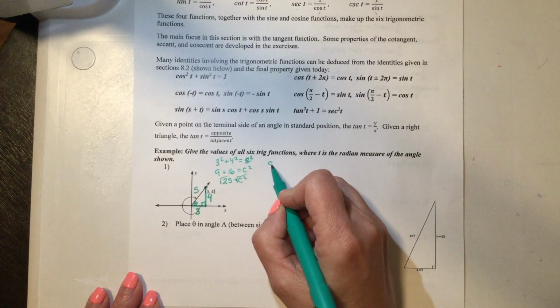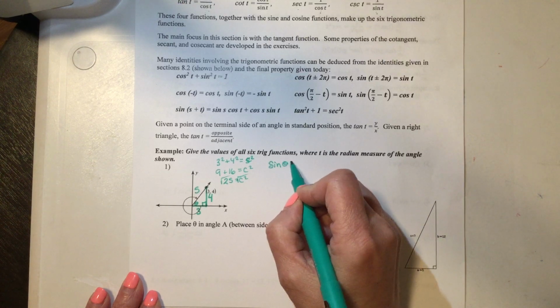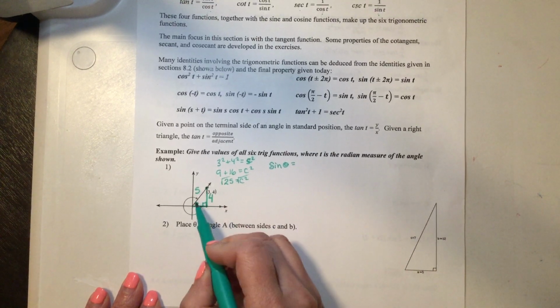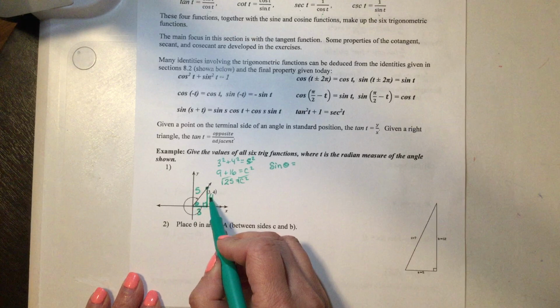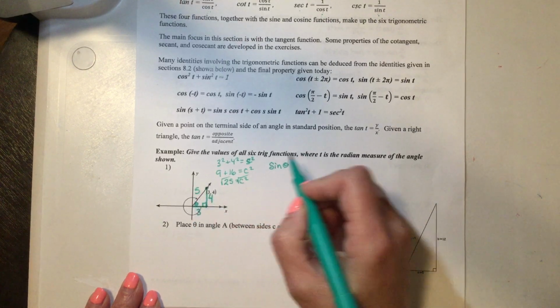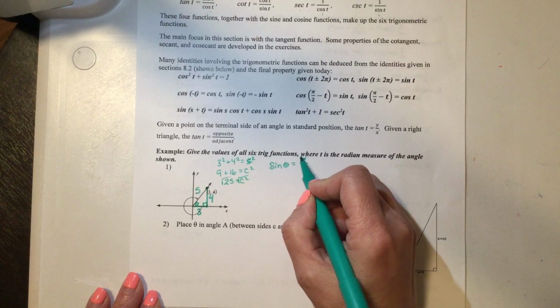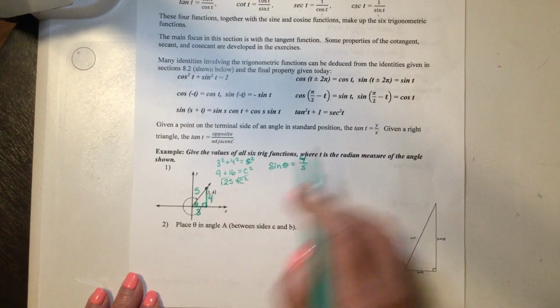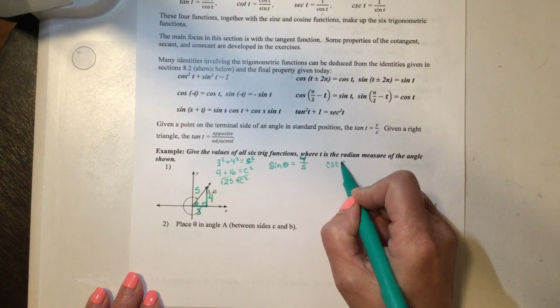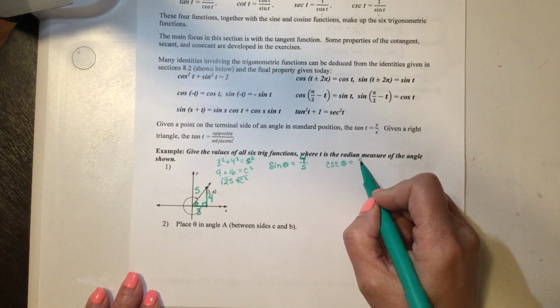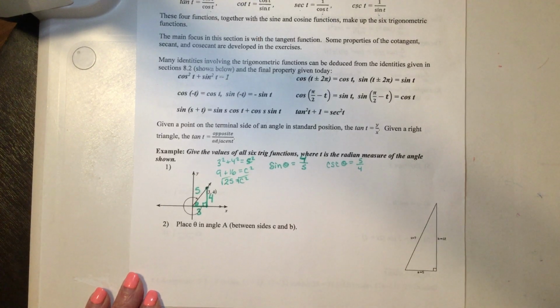So now if I want to find all 6 trig ratios, the sine, opposite means you go right across from the angle. So opposite over hypotenuse. So the sine, the opposite is 4. The hypotenuse, the side that is across from the 90, is 5. So the cosecant, that's the reciprocal of the sine, so that's 5 over 4.